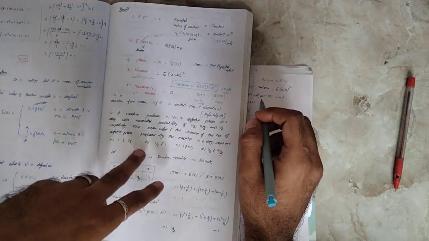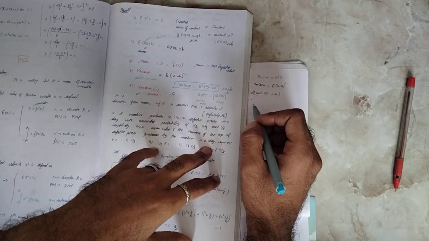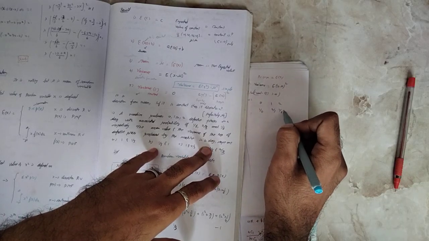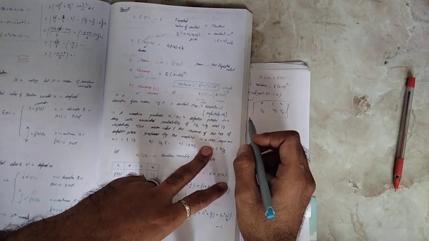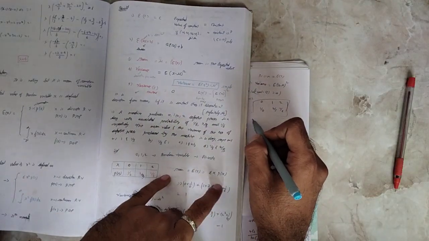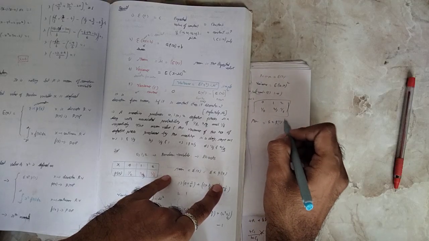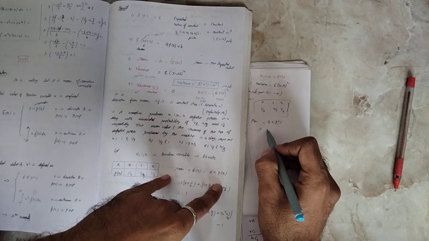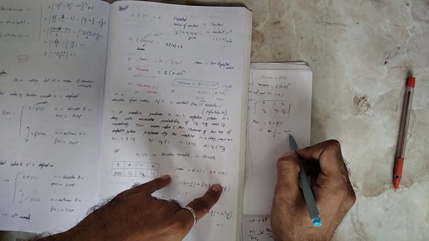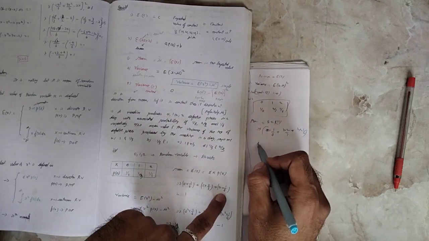So they are asking for the mean value and variance. The machine produces 0, 1, 2 with probabilities 1 by 6, 2 by 3, 1 by 6. They are asking for the mean value, E of x, which is the summation of x times probability of x. So 0 into 1 by 6 plus 1 into 2 by 3 plus 2 into 1 by 6. The mean value is 1.